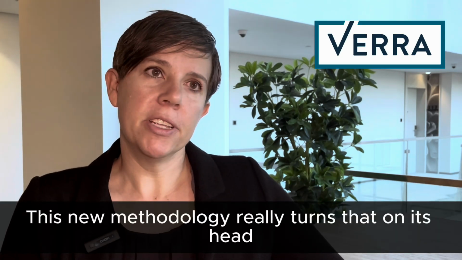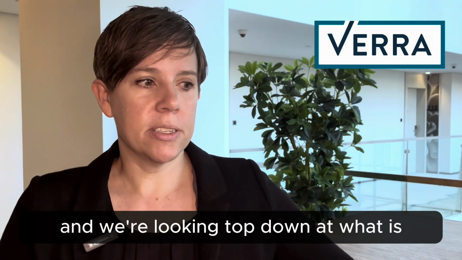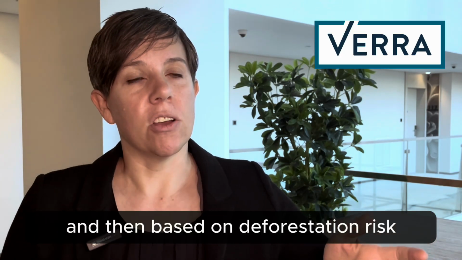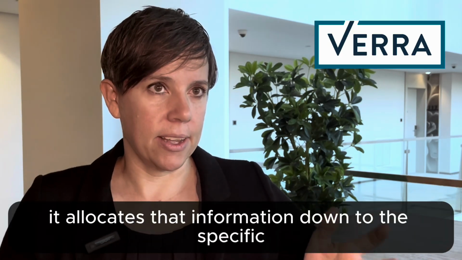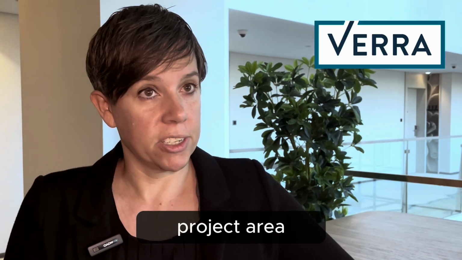This new methodology really turns that on its head, and we're looking top down at what is the deforestation across the entire jurisdiction, and then based on deforestation risk, it allocates that information down to the specific project area.